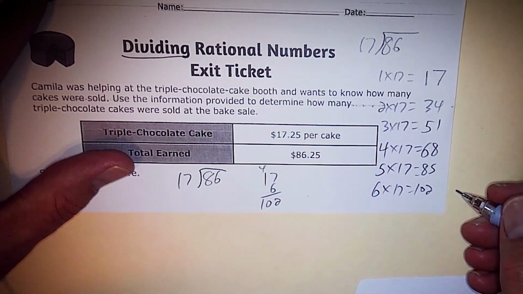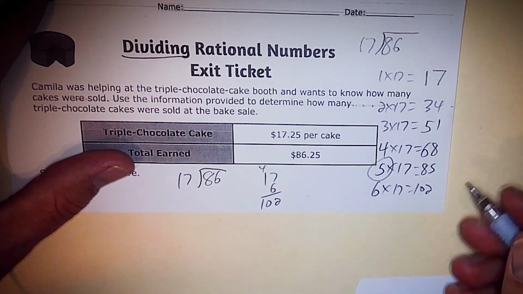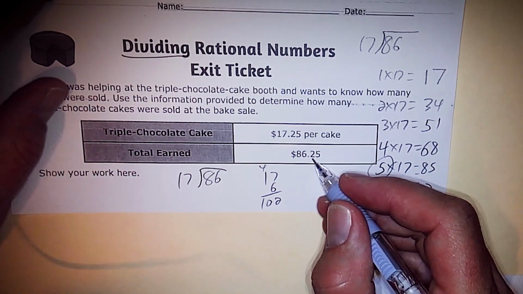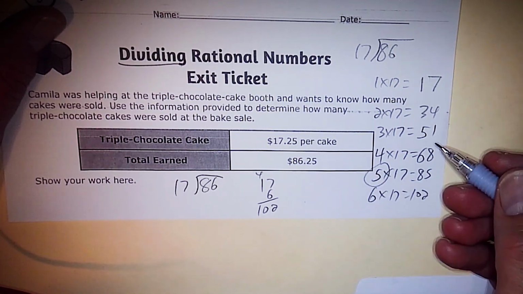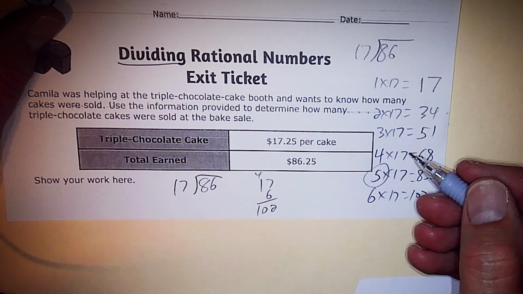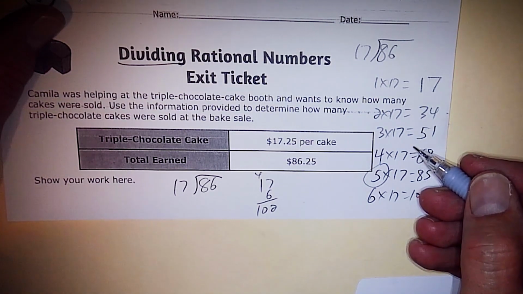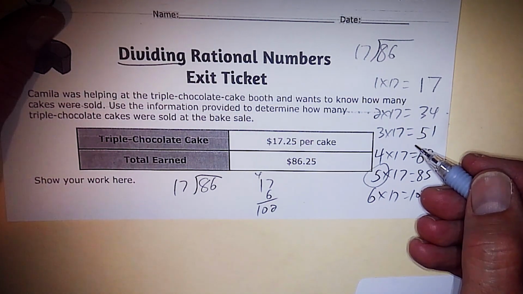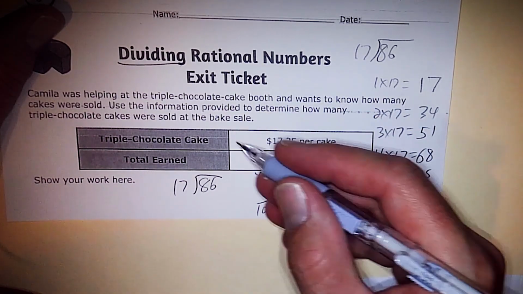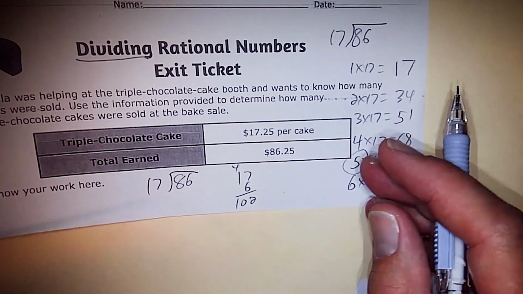I went too far. Right here we see that 5 is going to equal a number approximately 86. Now what you could do is you could go ahead and divide this and keep those cents in there. But what I've been teaching students in class is the power of estimation. So doing an estimate, because we can only have a whole number of cakes.